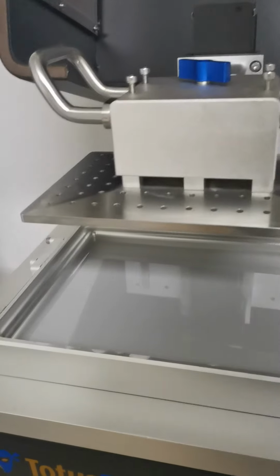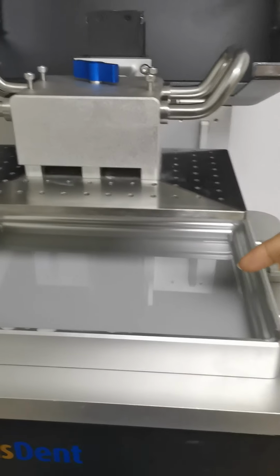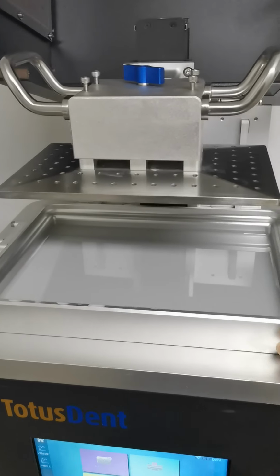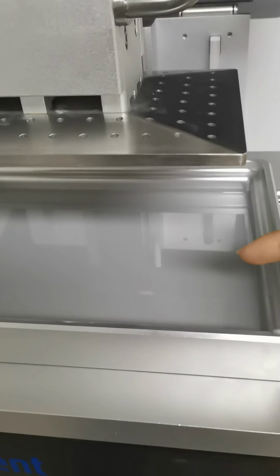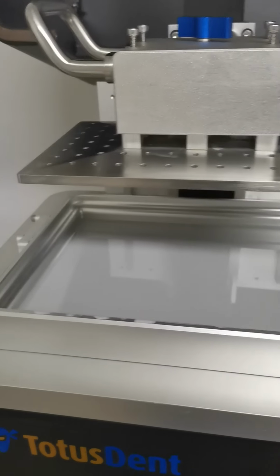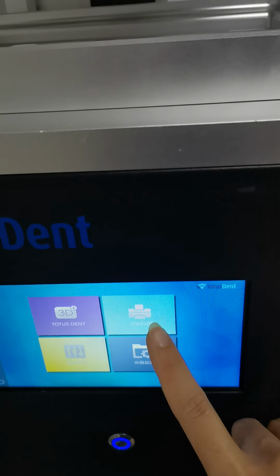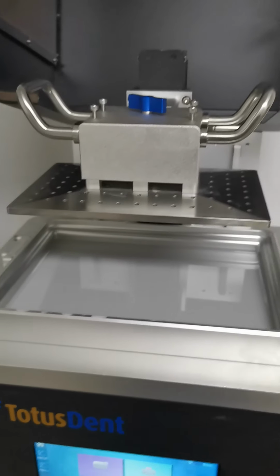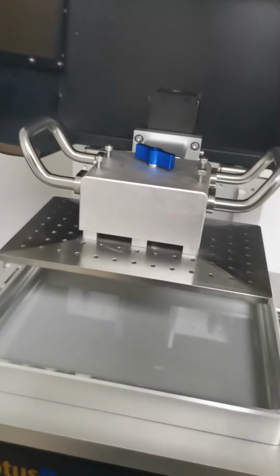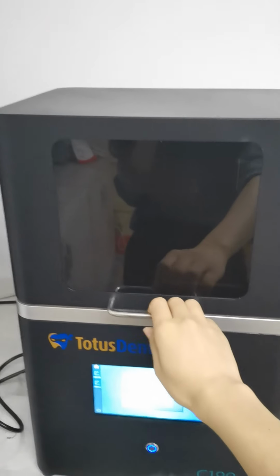The printing platform is here. Before printing, we are going to put the resin material in the resin vat. Here is the resin. You can see the resin here. After we start to print, here we are going to print the models. After we start to print, we'll close the window.